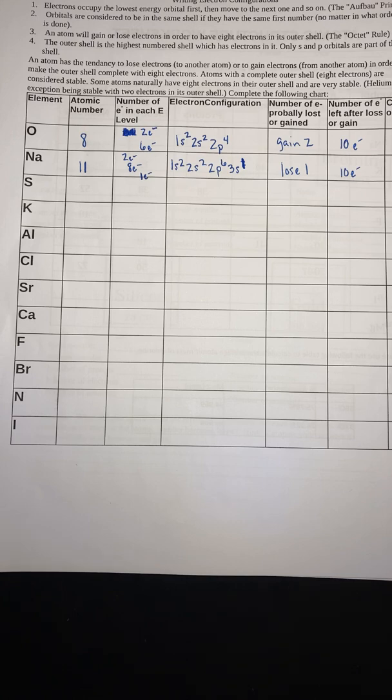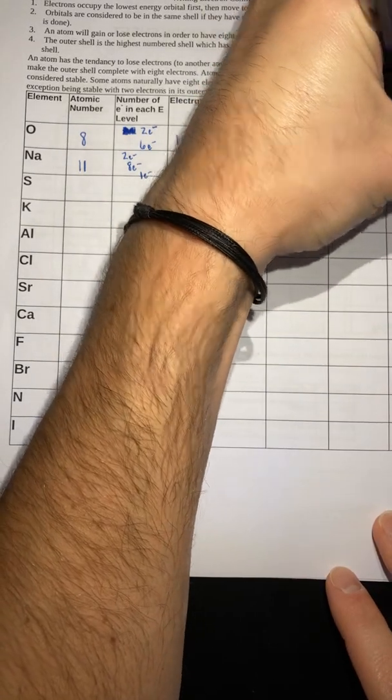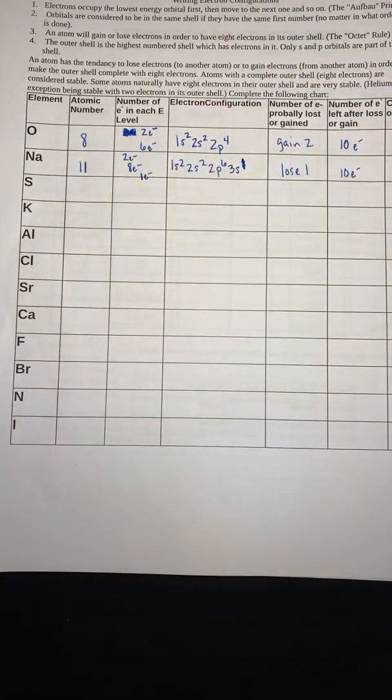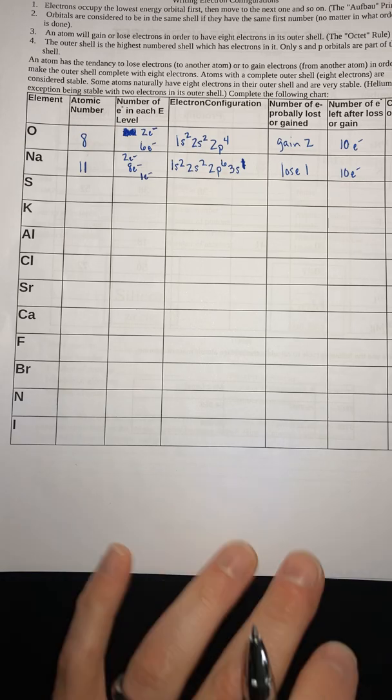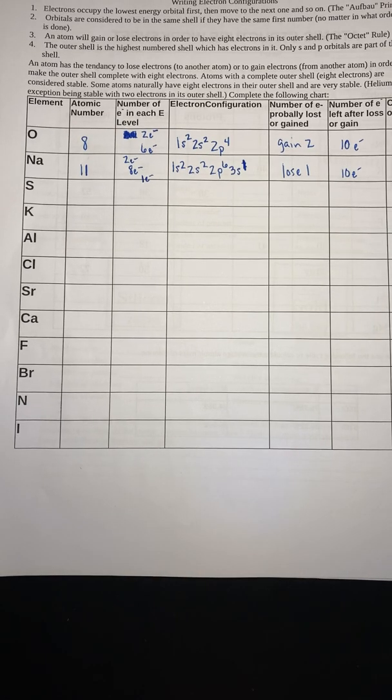What's the charge on the ion? Positive 1 or negative 1? Positive 1, because if it loses an electron, it's going to get positive because it now has 1 more proton than electron. So if it loses, it's going to be positive. If it gains, it's going to be negative.